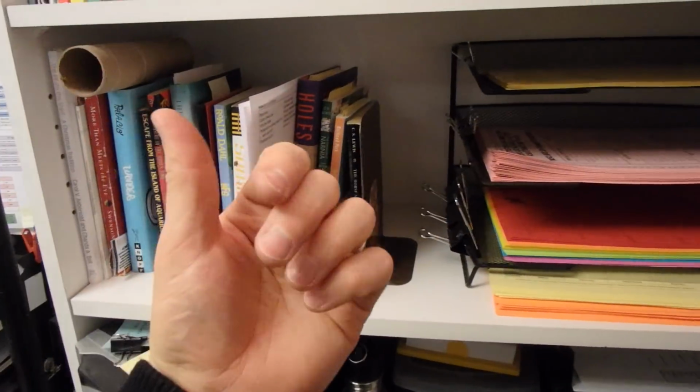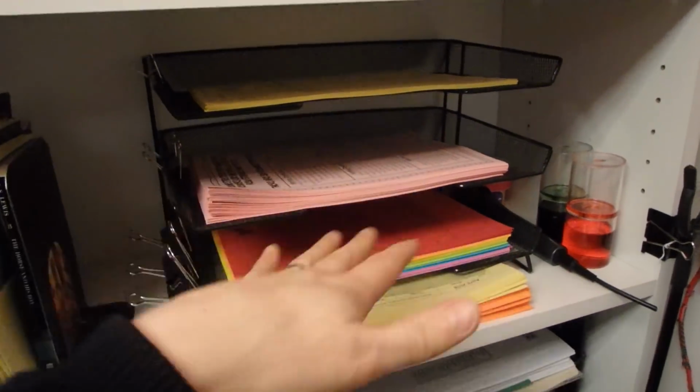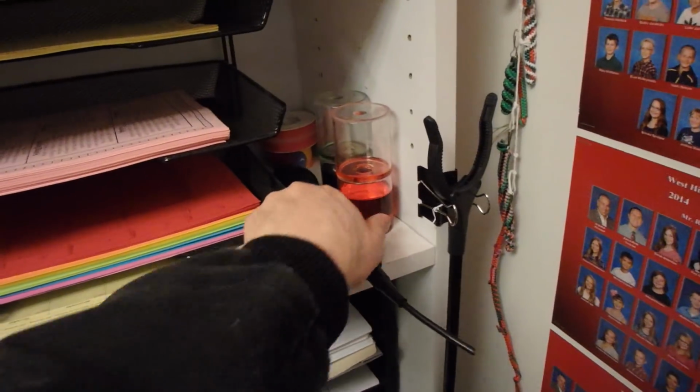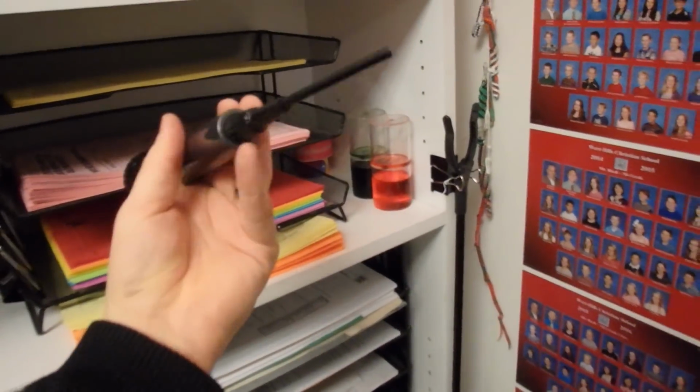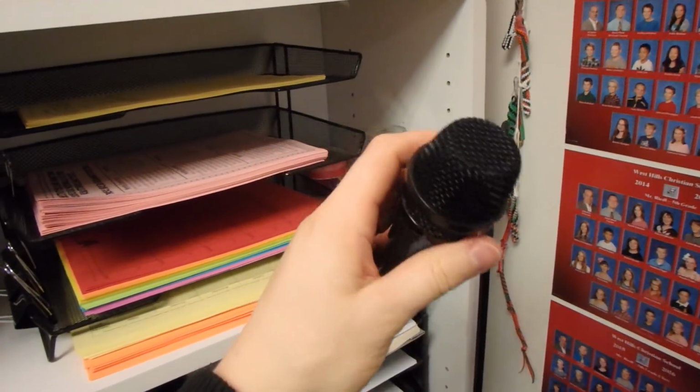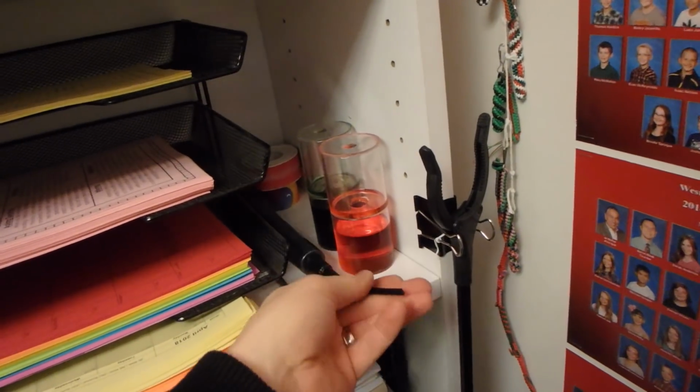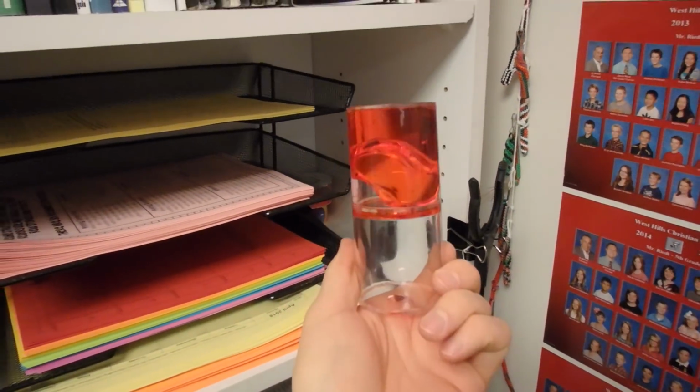So if I go to the copy machine and I make copies, then I put them here so they're nicely organized. Here's the microphone that I use that I chopped off the cord for. I use this for my classroom meetings. And I also use these for my classroom meetings.